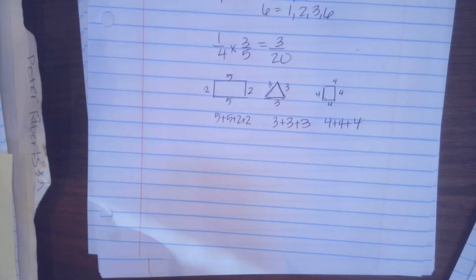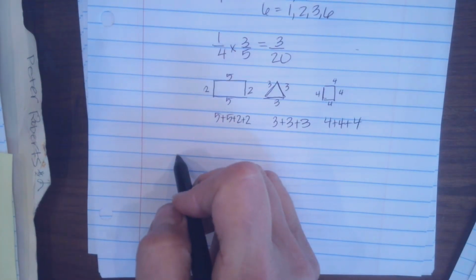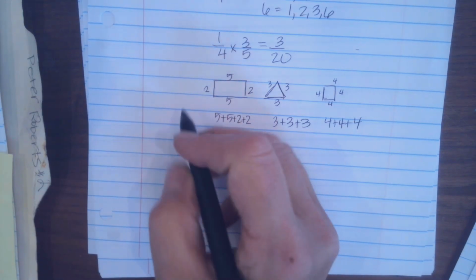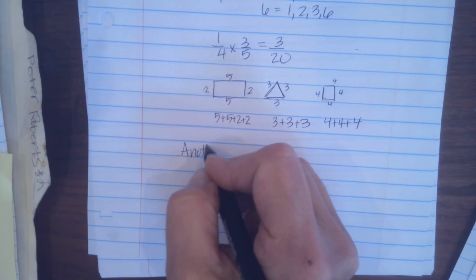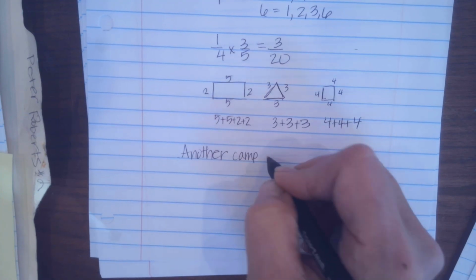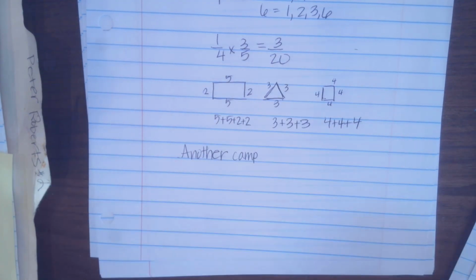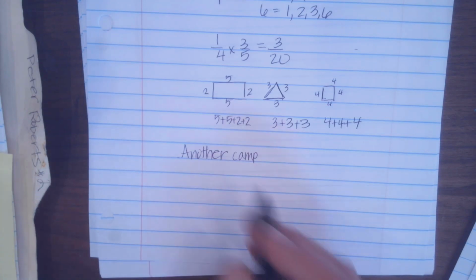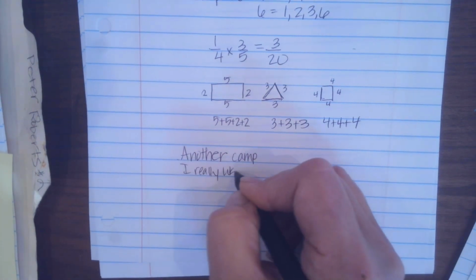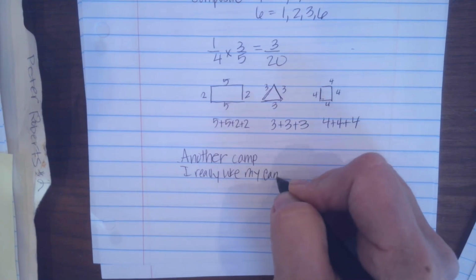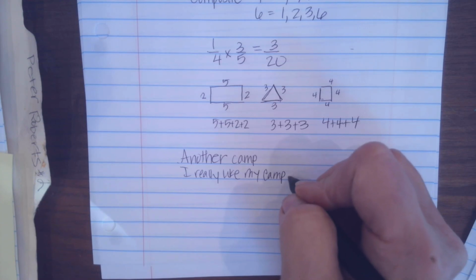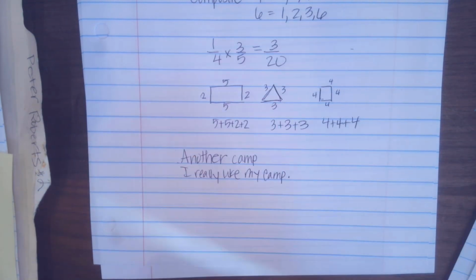We always start every sentence indented at the first paragraph. So instead of starting here, we start it here. We start with a capital, another camp, blah, blah, blah. We finish our sentence. I really like my camp, and it could be a simple sentence. I am fine with that. We add a period or a question mark.